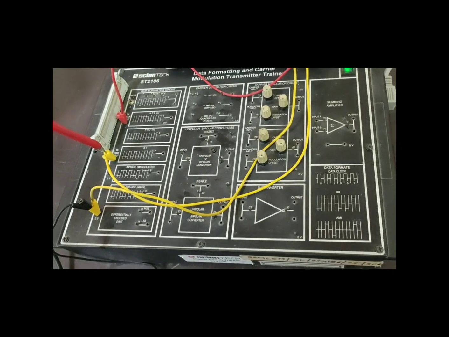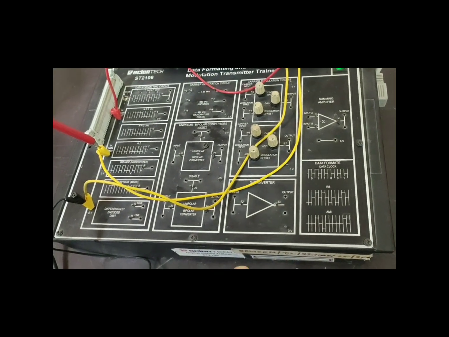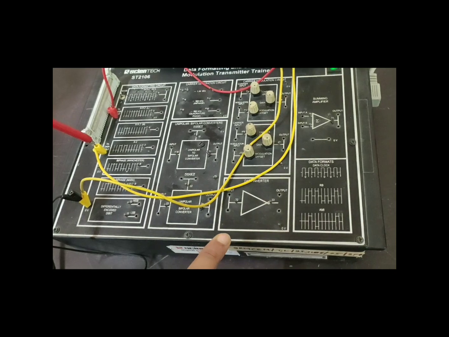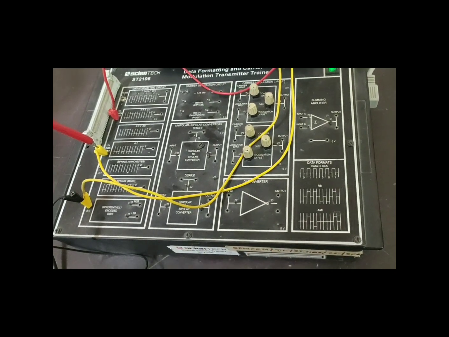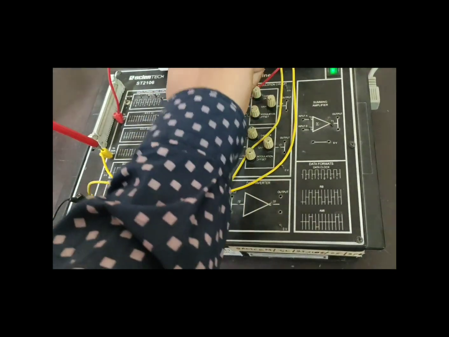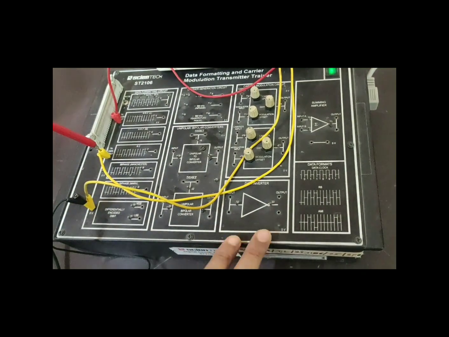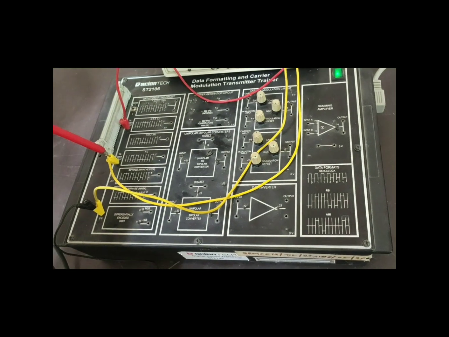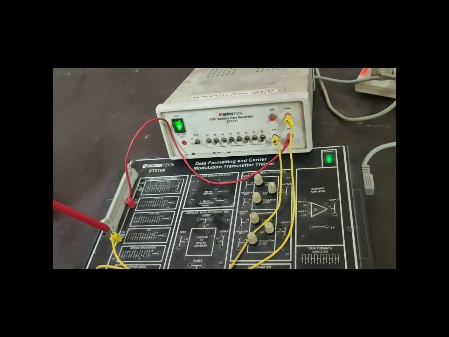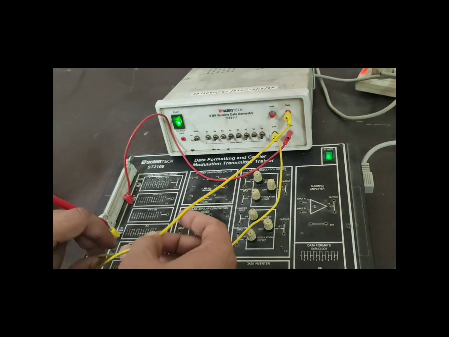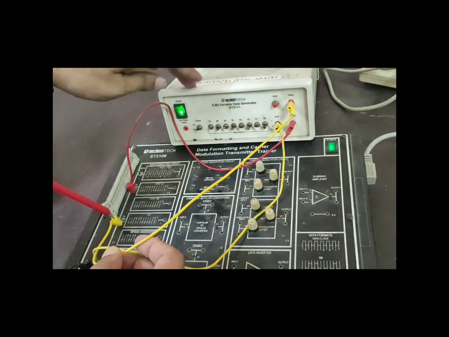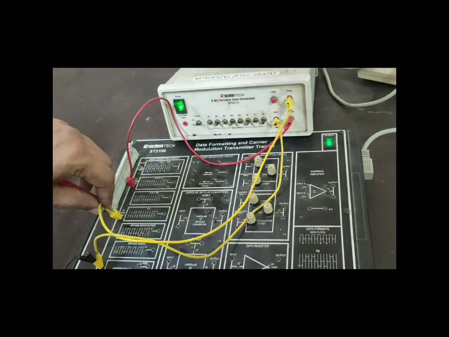Okay, so this is the kit. Santec ST2106 is the kit that is used as the data formatting and carrier modulation transmitter trainer. That is written here. This is your function generator, from where we can generate our data. This data is generated from the generator and given to the input side.